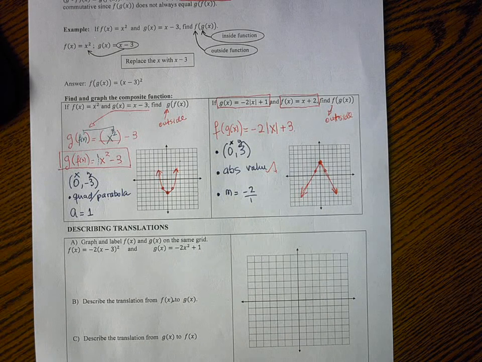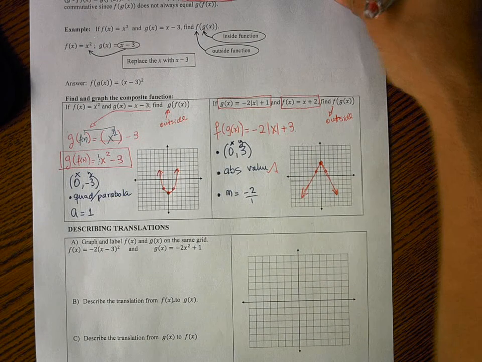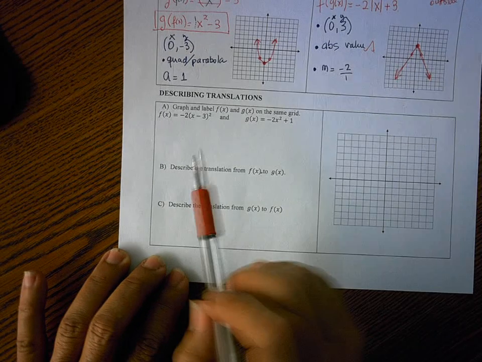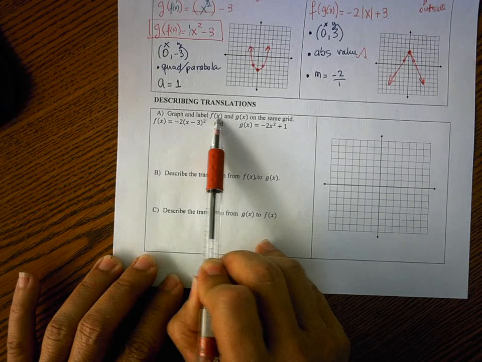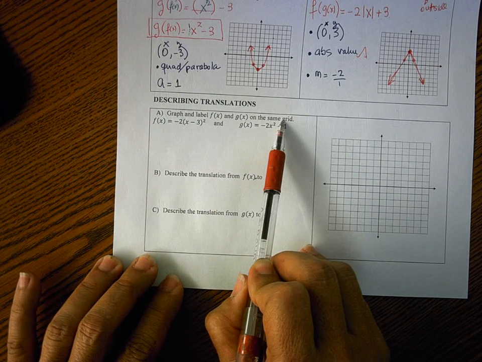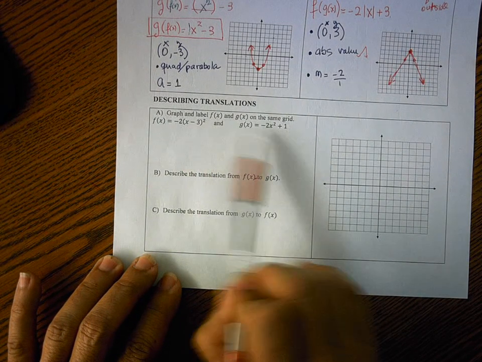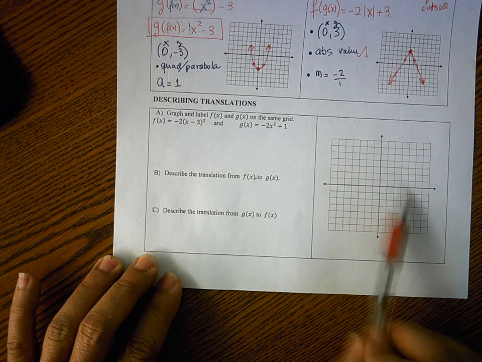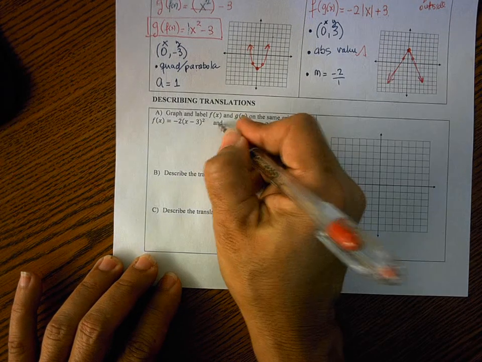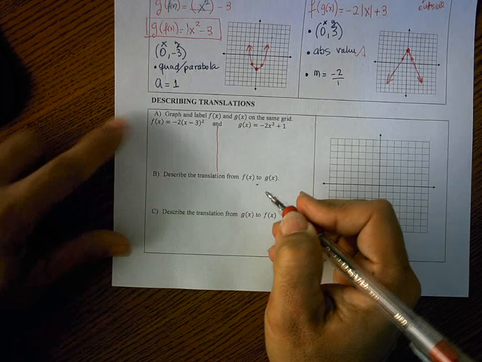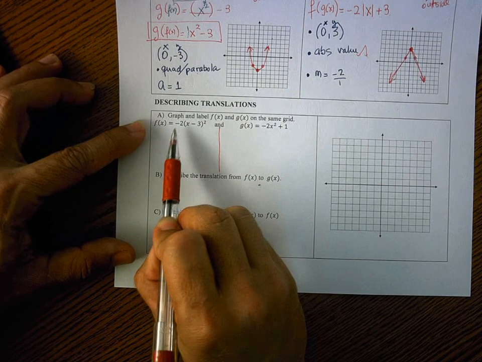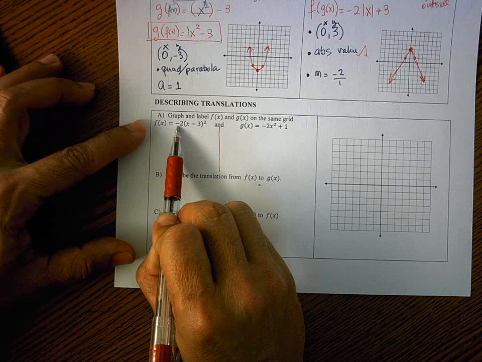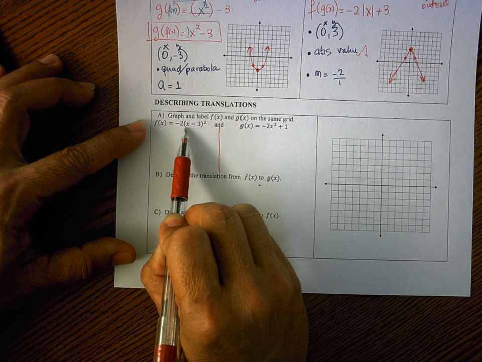All right, our last example is describing a translation. It says, graph and label f of x and g of x on the same grid. They want us to graph these two functions on the same exact grid right here. So let me put a little separation here. Let's take a look at f of x. f of x is negative 2, in parentheses the quantity x minus 3 squared.